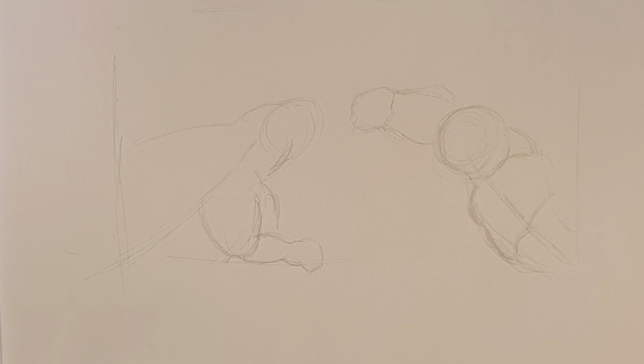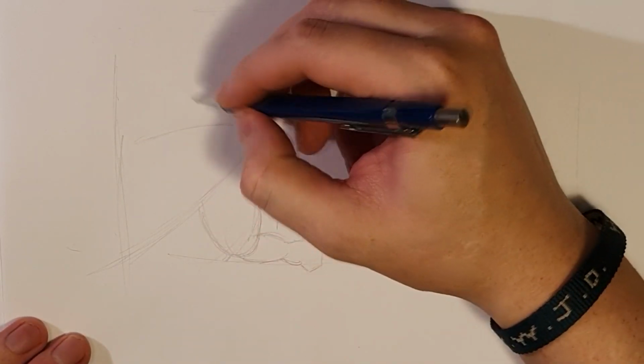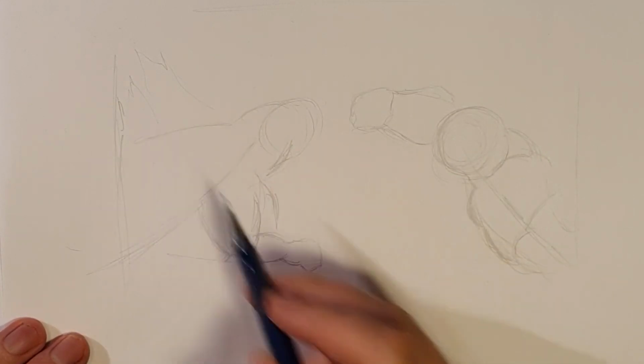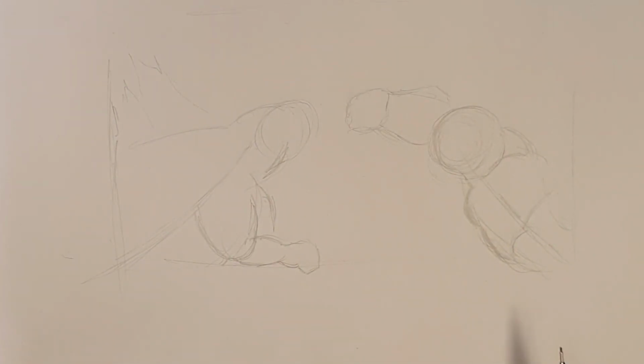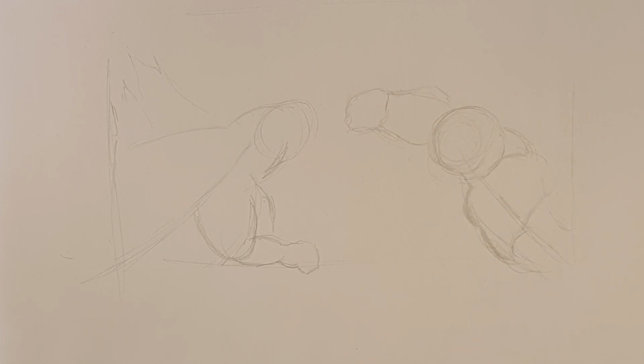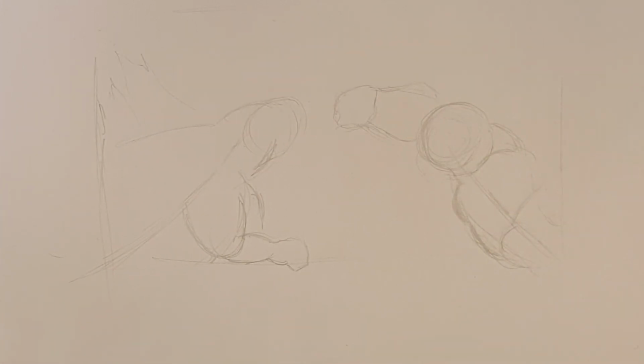So now we have all the basics. So basically you would have a lot of spikes over here on the top of Godzilla's back and neck. So now we want to get to the shapes of the head of Kong and the head of Godzilla, and this is where it's gonna get a little bit more tricky.